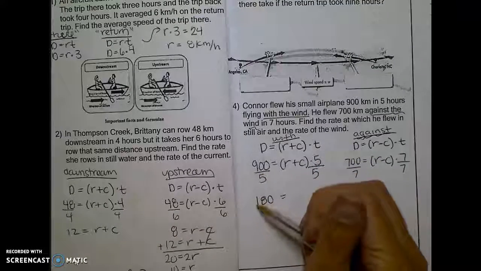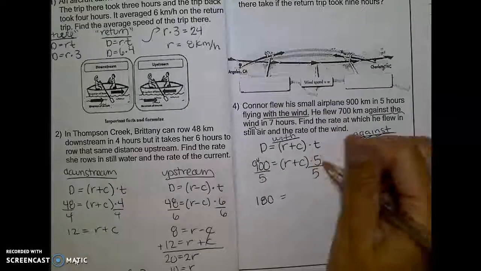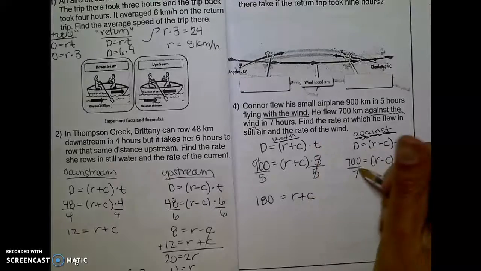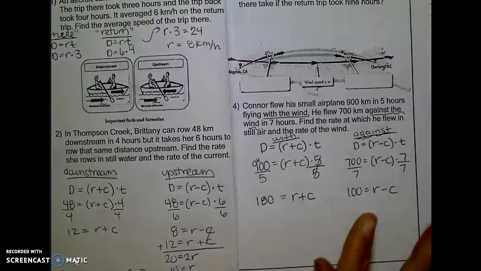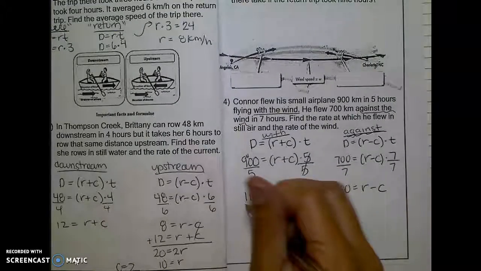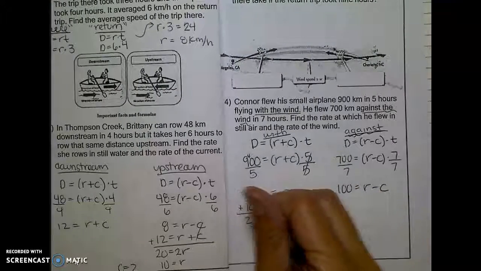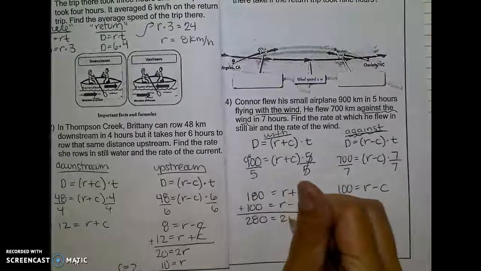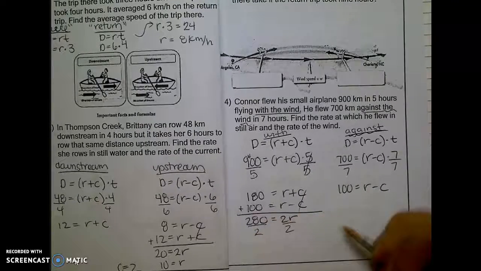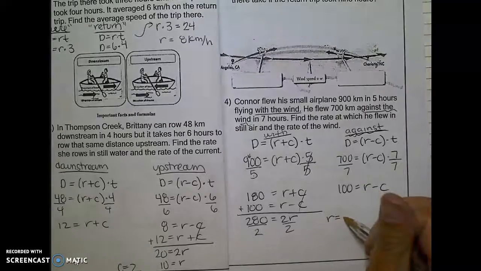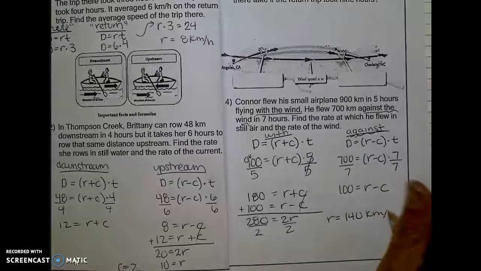So 5 into 9 goes once with 4 left over. 5 into 40 is 80. Okay, we bring down our R plus C. This is 100, R minus C, and then we're set up perfectly for elimination. So I'm going to scooch this one over here. We're going to add them up for 280 equals 2R, no C's, divide by 2, and so the rate that I fly on my own is 140 kilometers per hour.